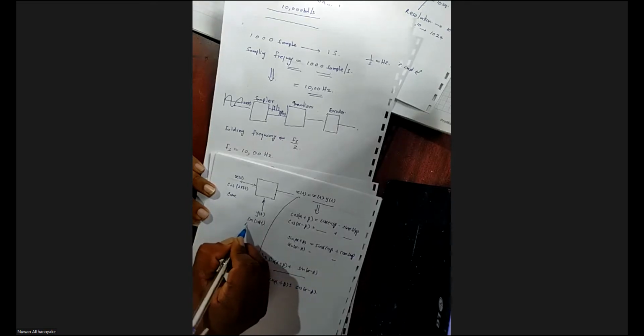Then you can find the frequency components. For example, if you have sine alpha and sine beta signals, you will have sine(alpha plus beta) and sine(alpha minus beta). So your frequency will be alpha plus beta or alpha minus beta.